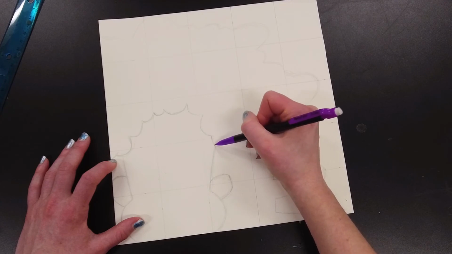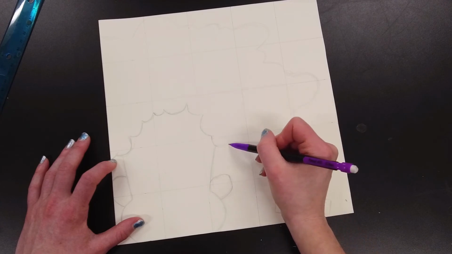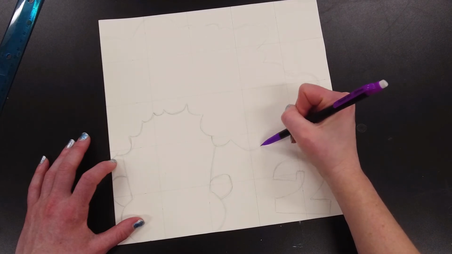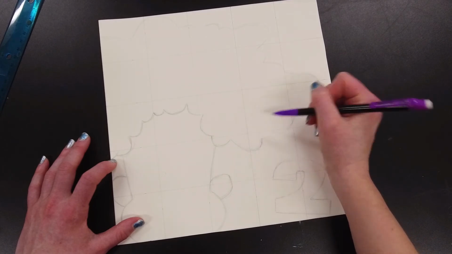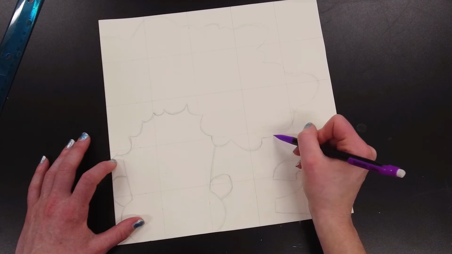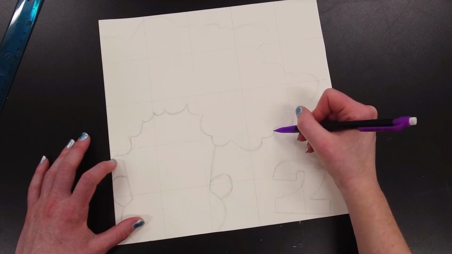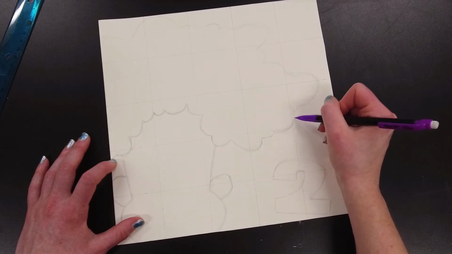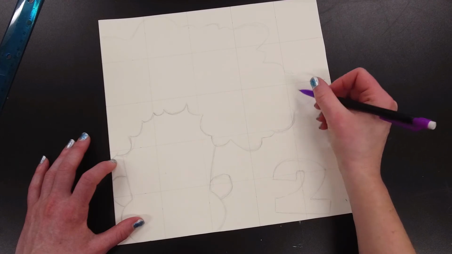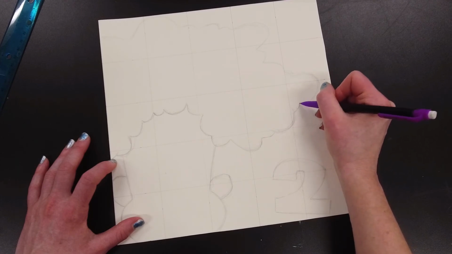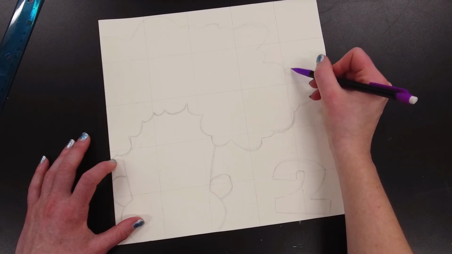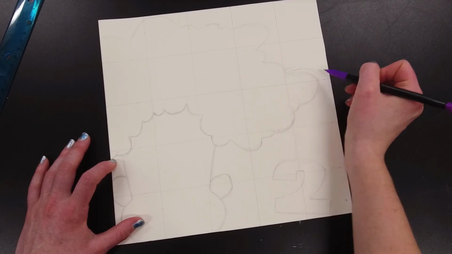And then this comes down. And then it comes over into that S. And I'm not going to worry too much about the S itself yet, but I do want to get the outer curve of it correct here. And this is going to be a bit higher up than what I've got it.